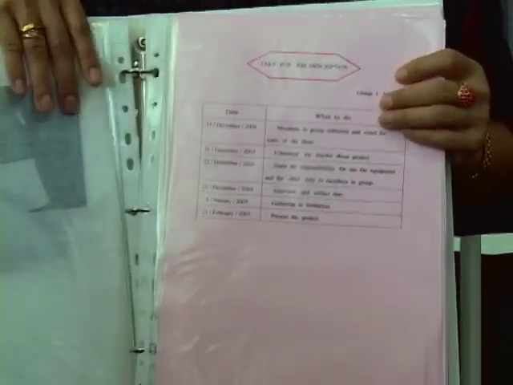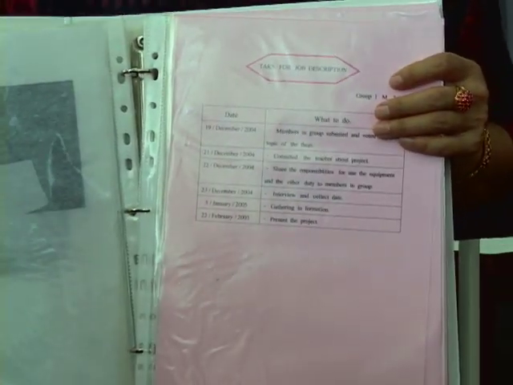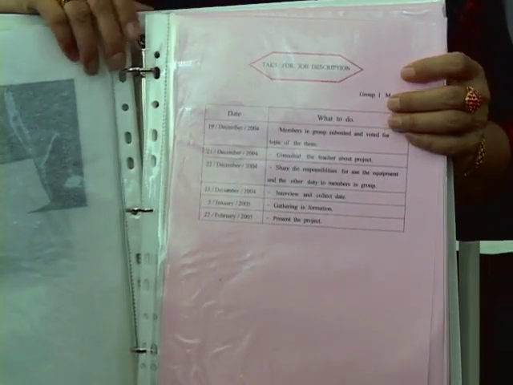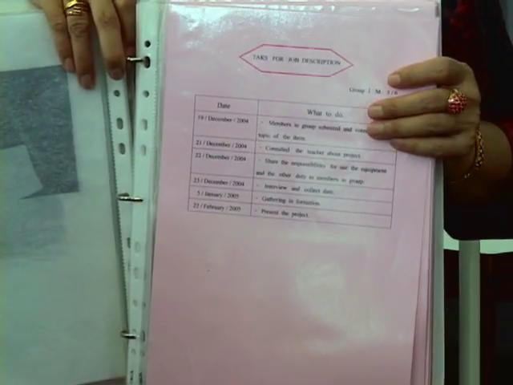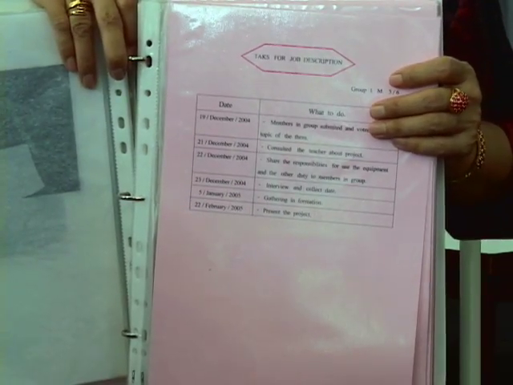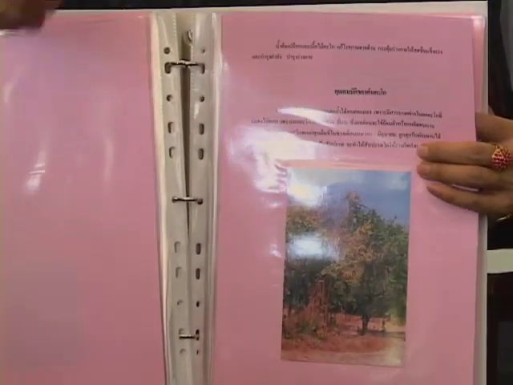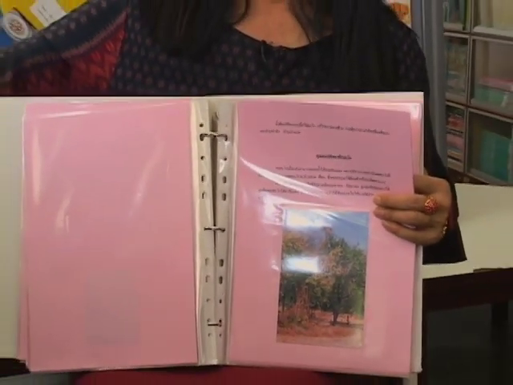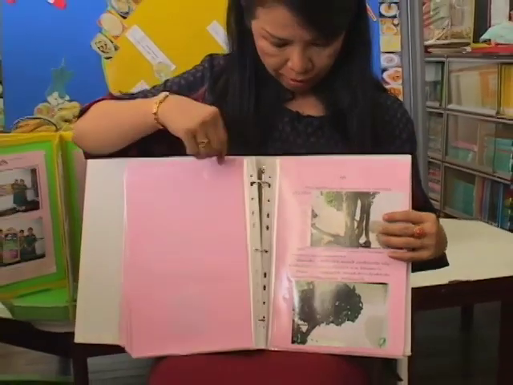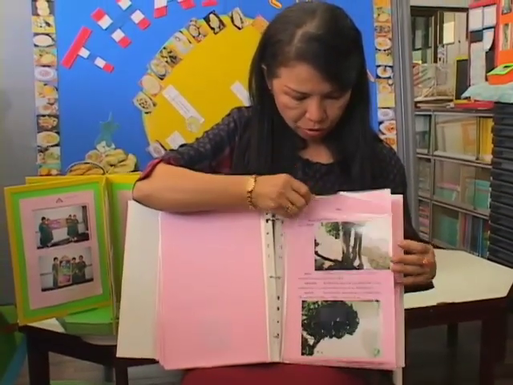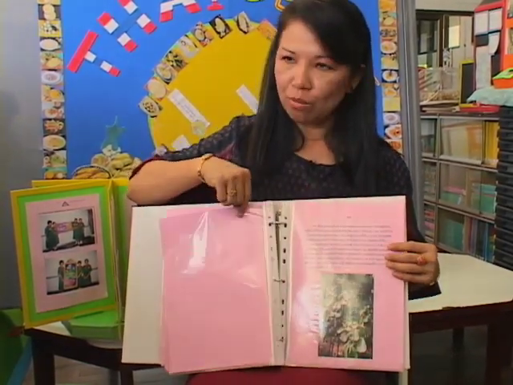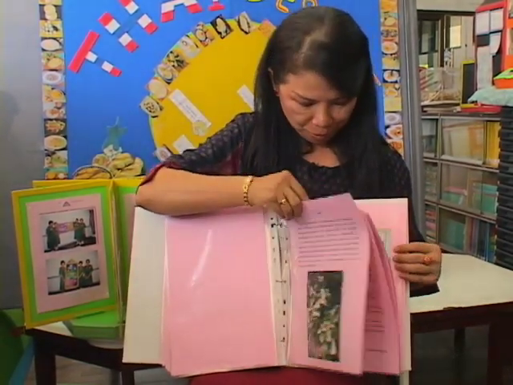For evaluation, not only I but they themselves can evaluate themselves and their friends too. And sometimes I let the parents come and have a look at their kids' projects. After the third year, they have a lot of examples to look at. I just guide them to look at the examples. And when they get the information, they present this to show that it is the real thing to do.